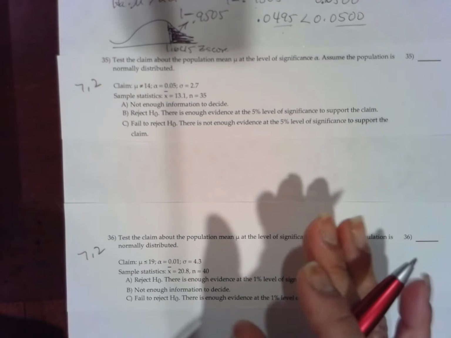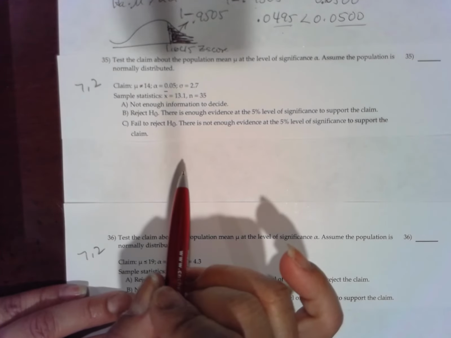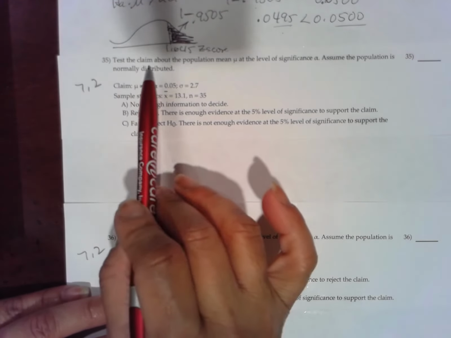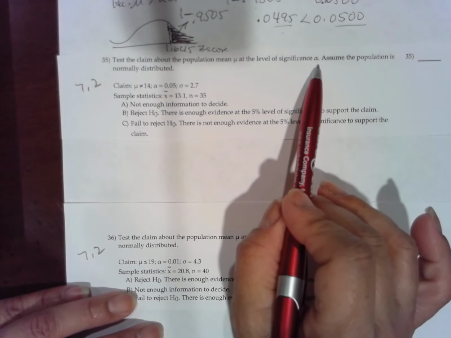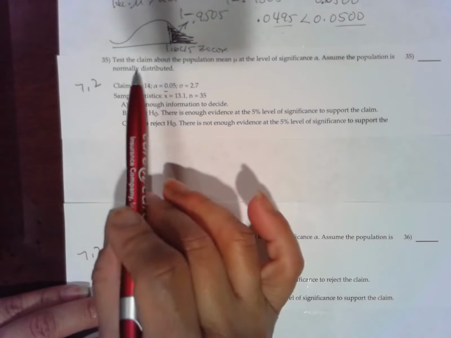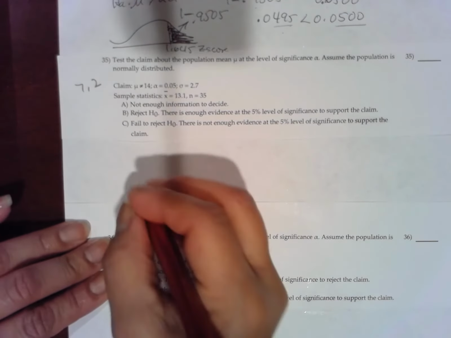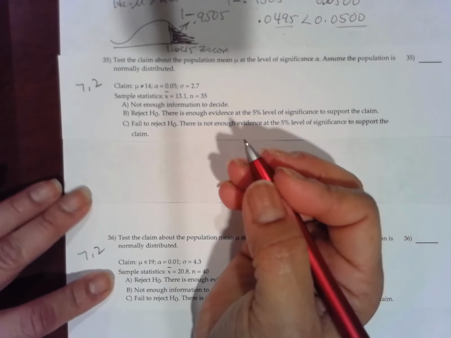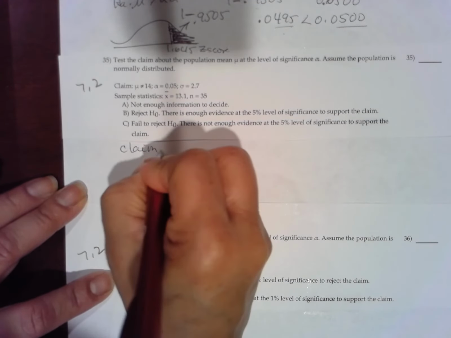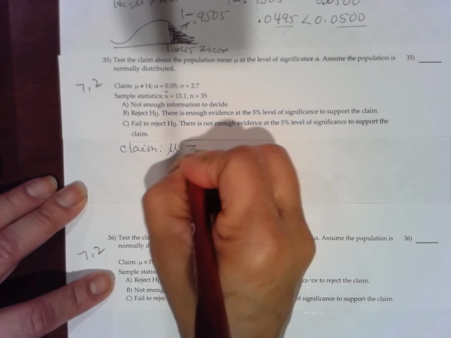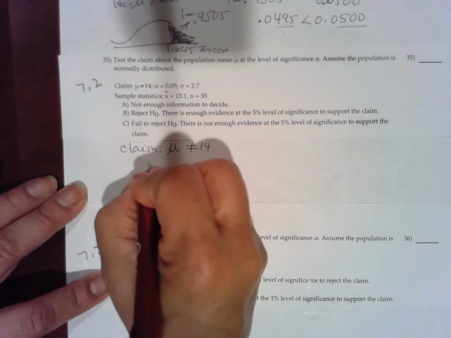So for additional practice, we have question number 35. Test the claim about a population mean, mu, at the level of significance alpha. Assume the population is normally distributed. So we need to assign the claim. The claim was given to us as the population mean is not equal to 14.